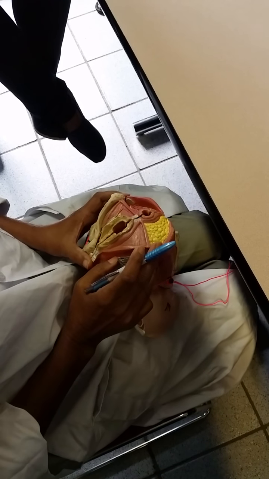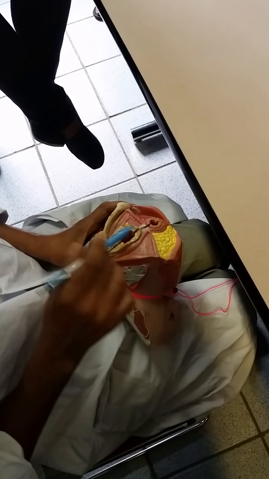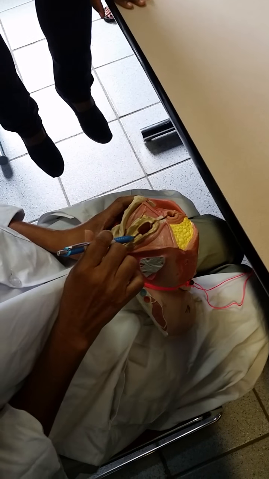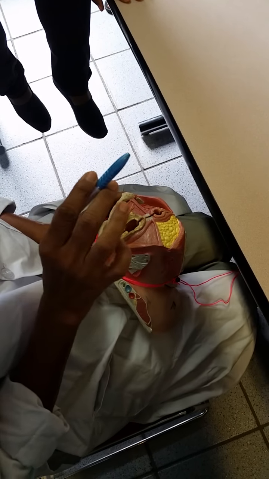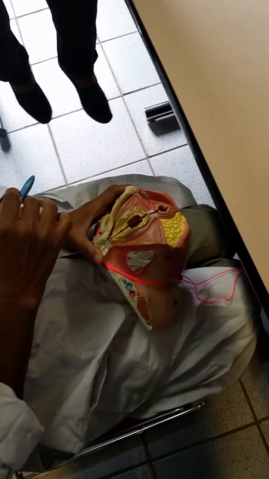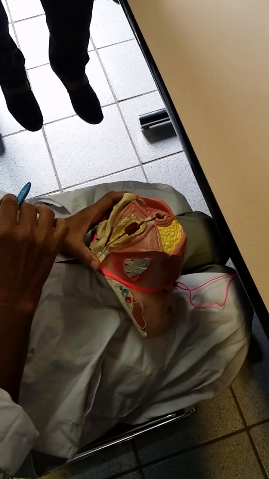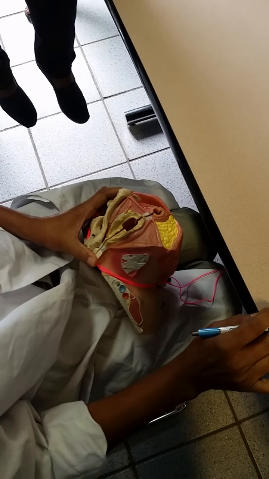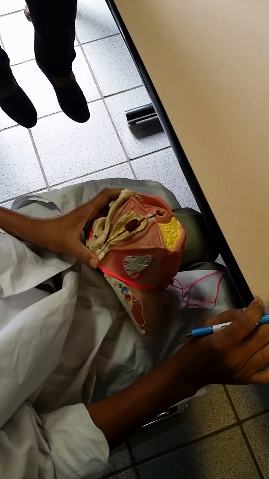Okay. And what urethra can you find there? Membranous urethra. And what urethra do you find in the superficial perineal pouch? Spongy urethra. So you have to remember that one.